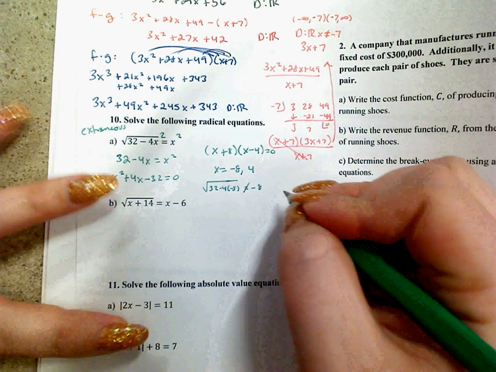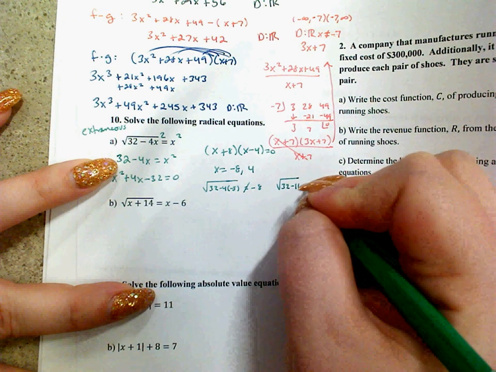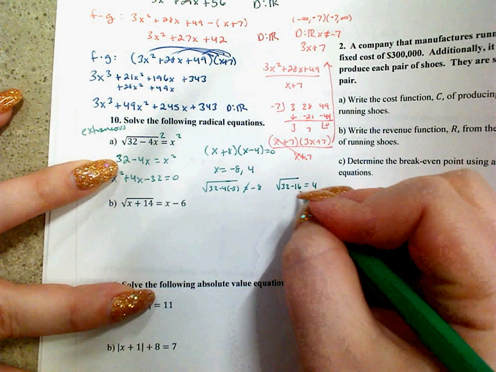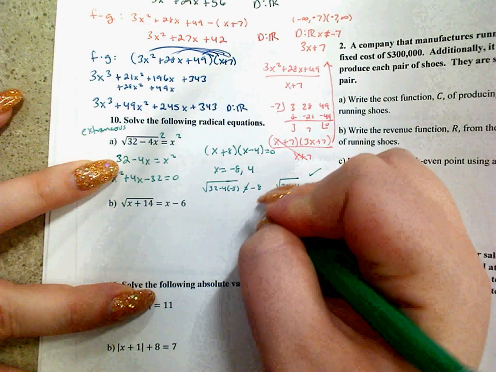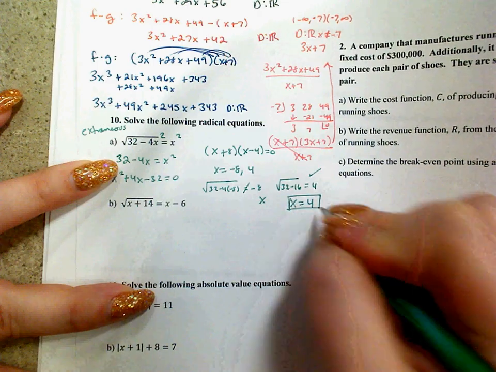And then as far as 4 goes, you get the square root of 32 minus 4 times 4, which is 16, equals 4. And that is true. The square root of 16 is 4. So the only answer is 4.